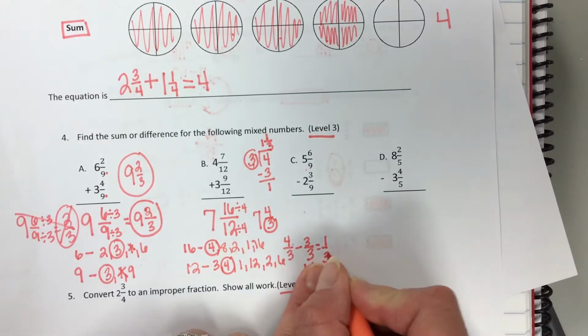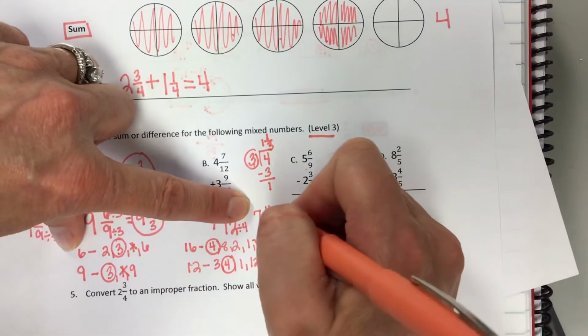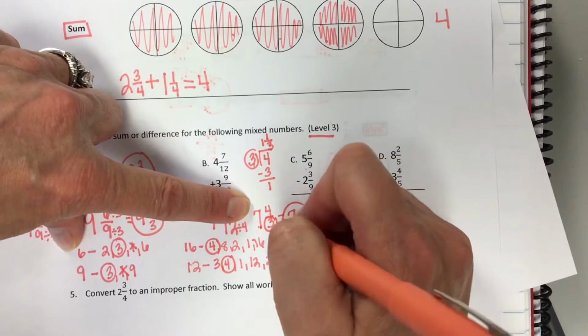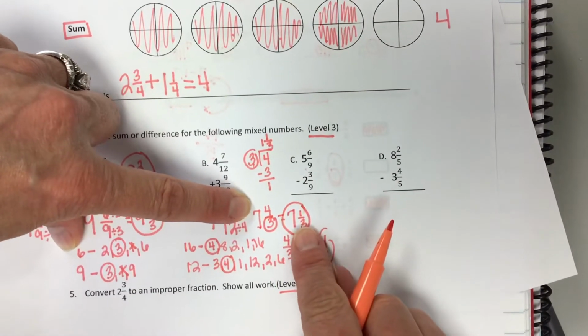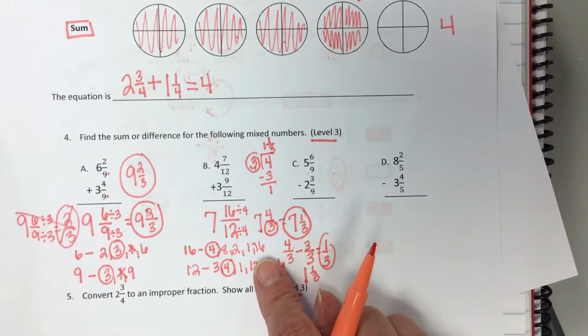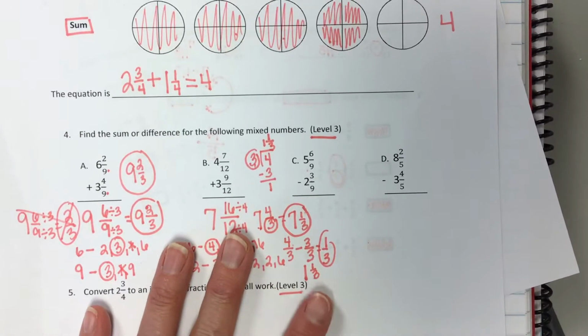Now in the end, remember, you have to go back and put your whole number, 7, and your fraction, 1/3. Circle your final answer. Okay, I know that's kind of messy because I did a lot of extra work. On the test, you can have extra paper if you need it. Okay, Gage.